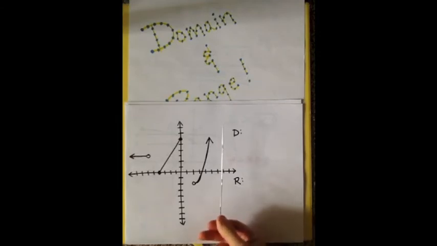My favorite little tool for doing domain and range with piecewise functions or relations that are a little bit more interesting is a paperclip. So I have my little paperclip here, and I straighten out my paperclip. Paperclip's already flat. So that it's like this. And this is kind of my line.